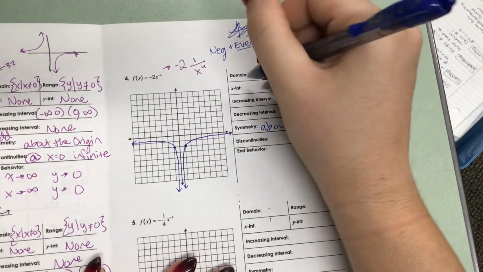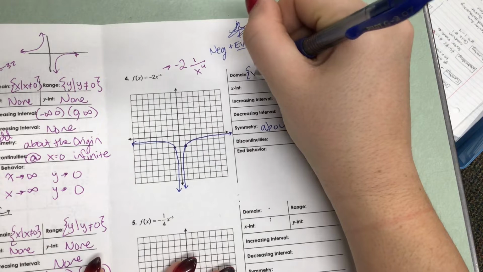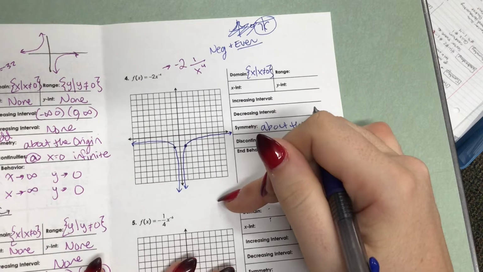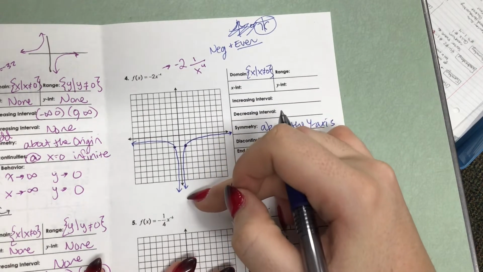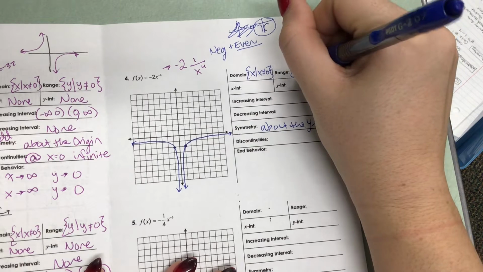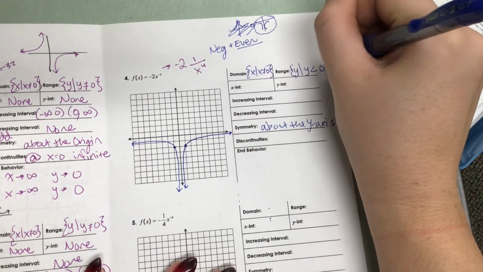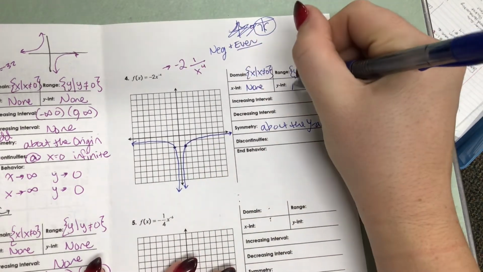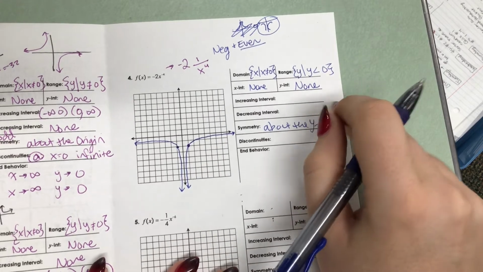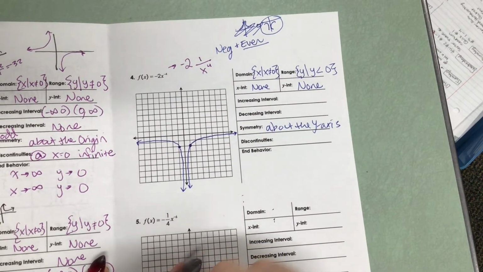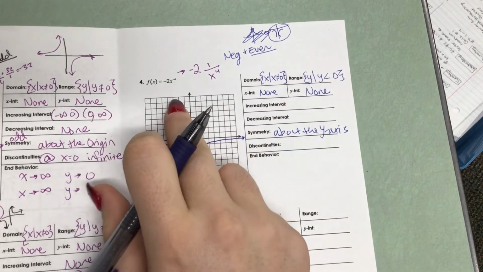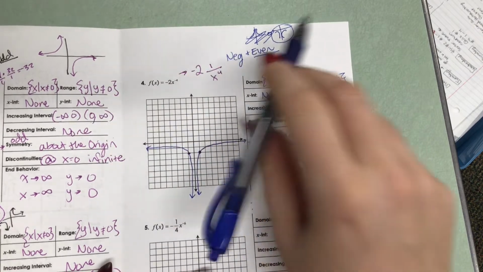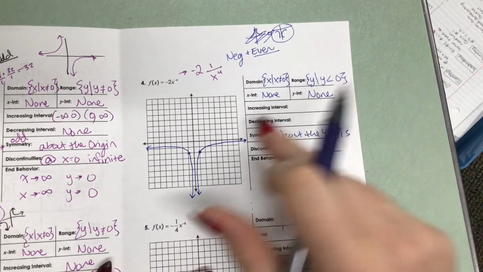The domain, it looks like x just can't be 0 again. Range. Range has to be everything under the x-axis, so everything less than 0. I'm not saying or equal to because it doesn't touch the x-axis. There are no x-intercepts and no y-intercepts. In all these situations, we've had no x-intercepts and no y-intercepts. That would change if the function moved to the left or moved to the right, therefore moving our asymptote left or right. So be careful, it's not always going to be none.